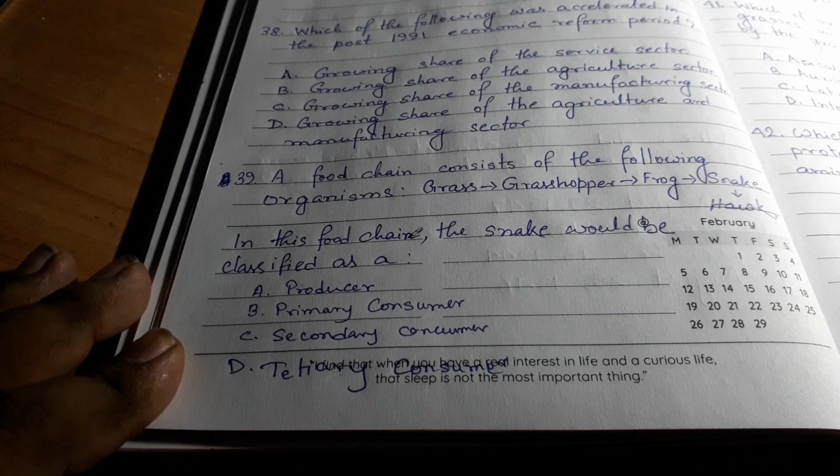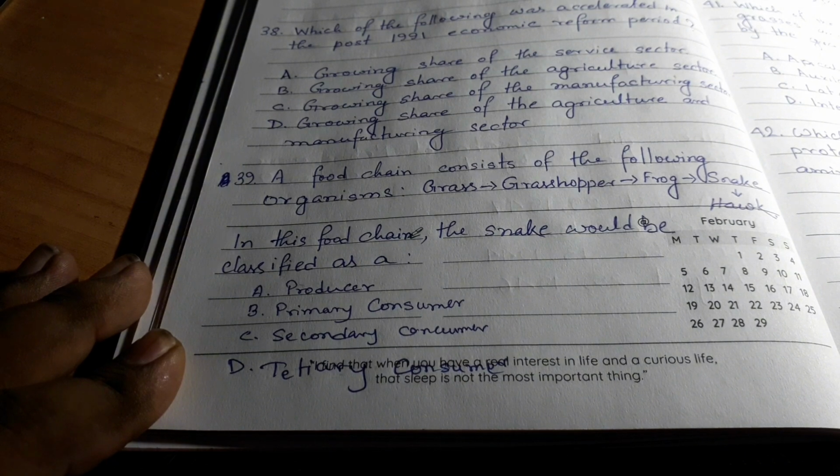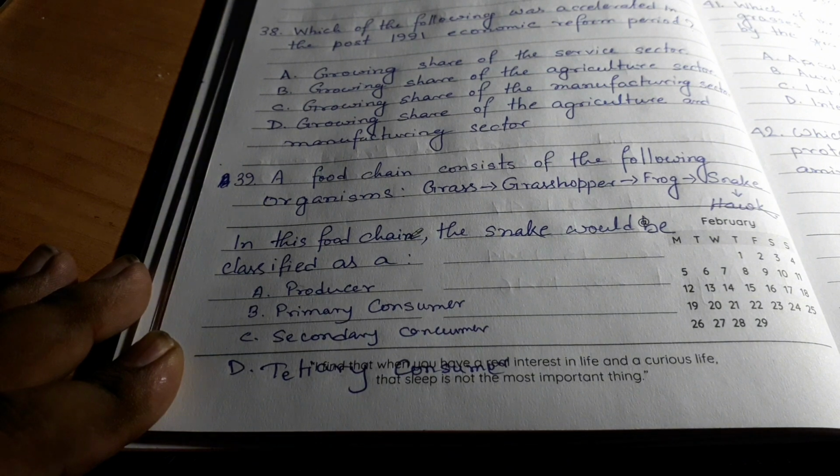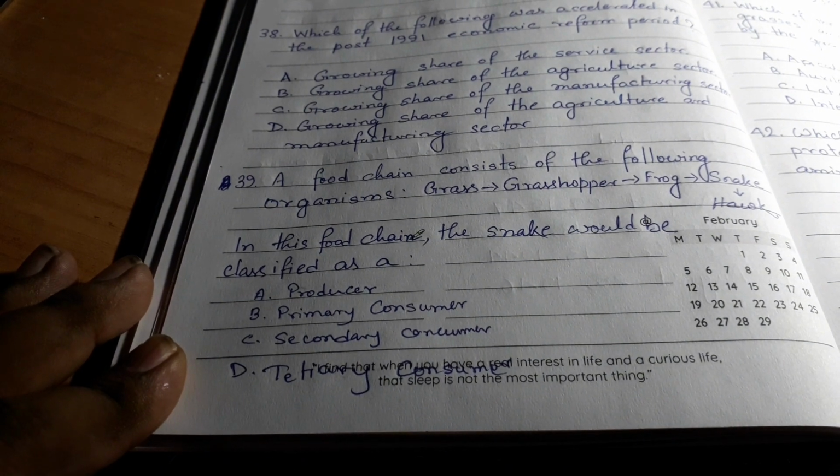A food chain consists of the following organisms: grass, grasshopper, frog, snake, hawk. In this food chain, the snake would be classified as a... the answer is secondary consumer.